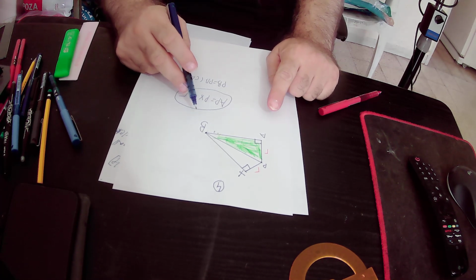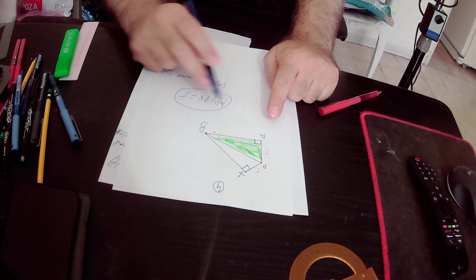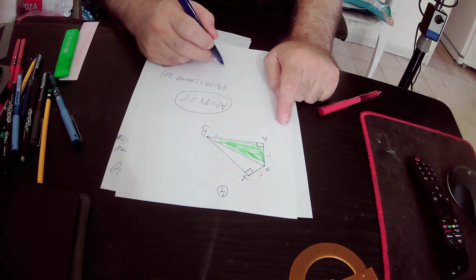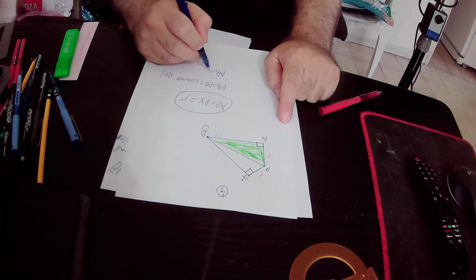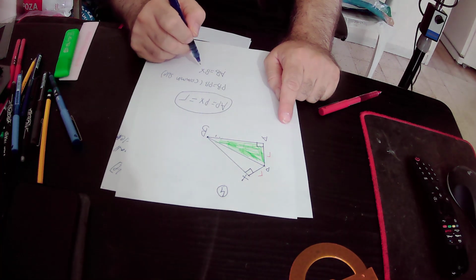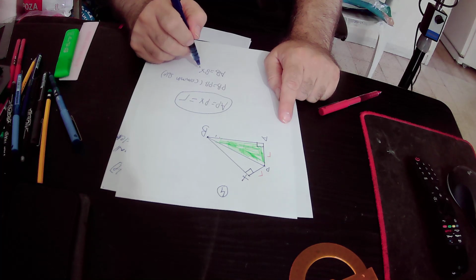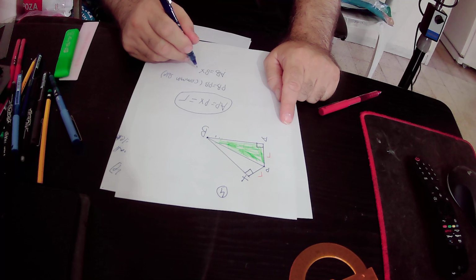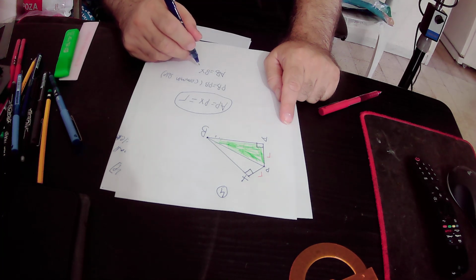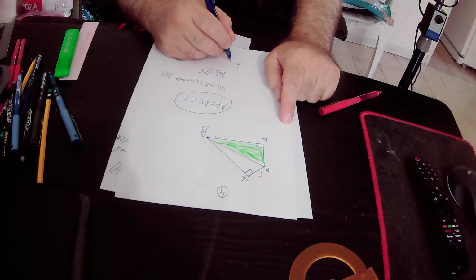And AB also equals BX. AB equals BX according to the two tangents theorem.